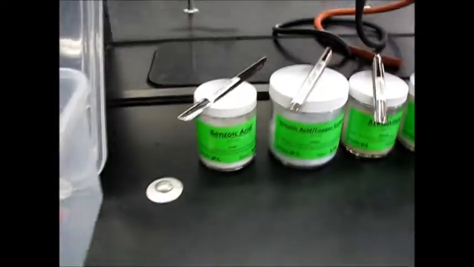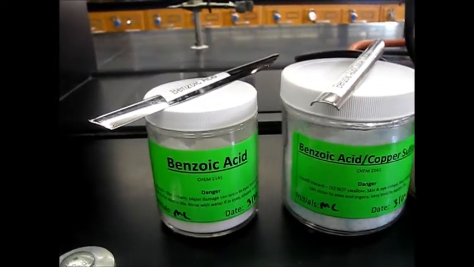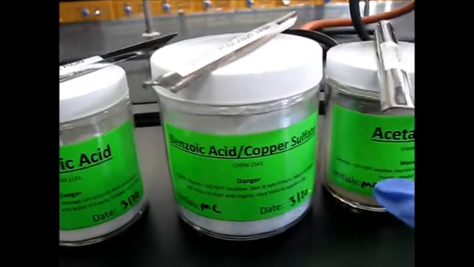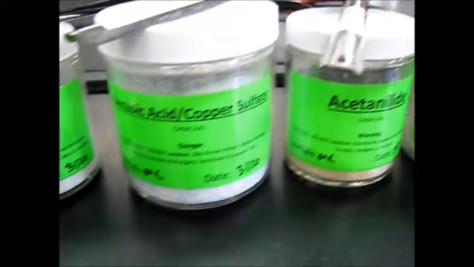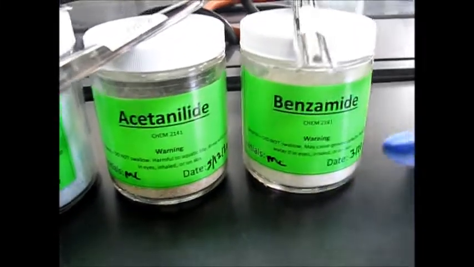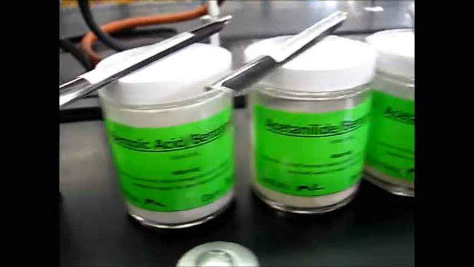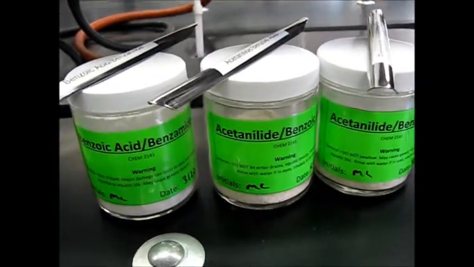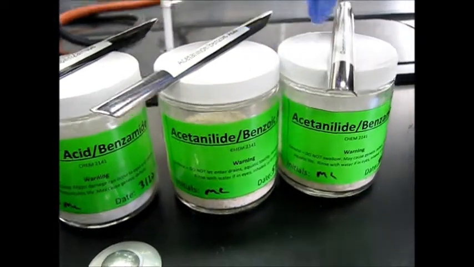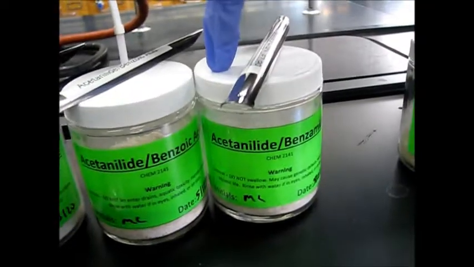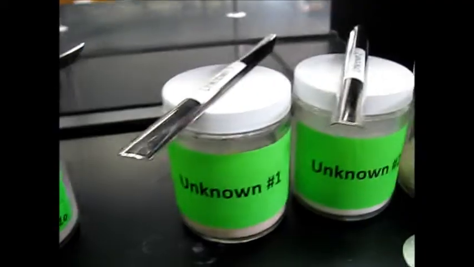Next, we're going to move on to our chemicals. Here we have our benzoic acid. This is pure benzoic acid. We have our benzoic acid and copper sulfate mix, which is contaminated benzoic acid. We have our acetanilide. We have our benzamide. We have our mixtures here with the benzoic acid and benzamide, the acetanilide and benzoic acid, and then we have our mixture of benzamide and acetanilide. And then here we have our 4 unknowns.